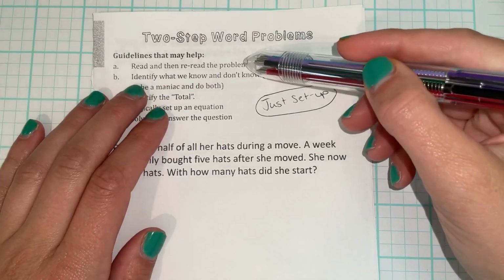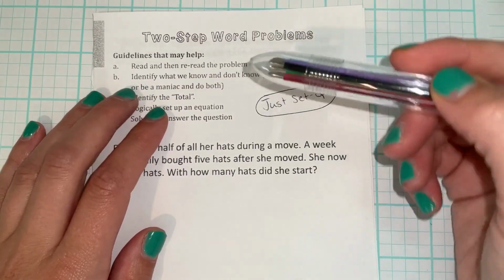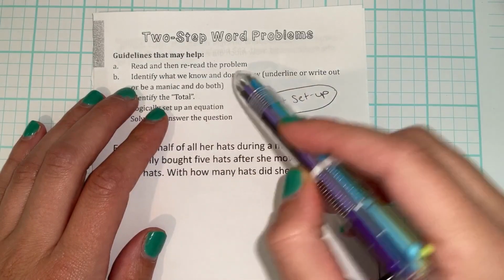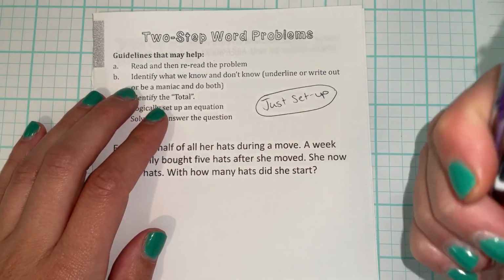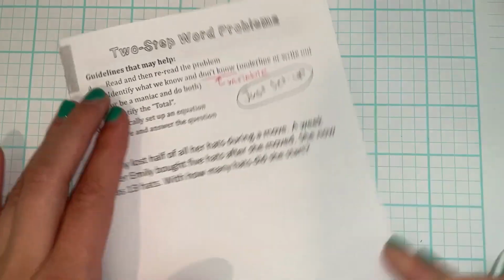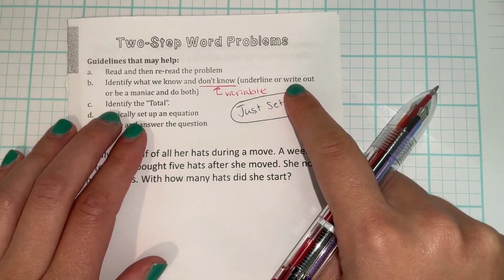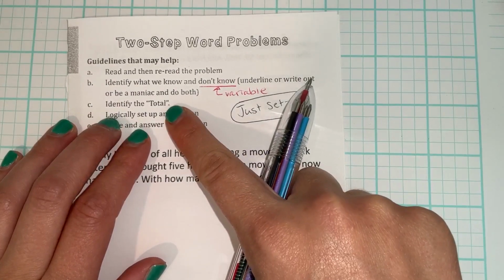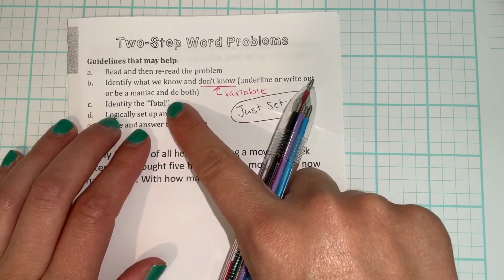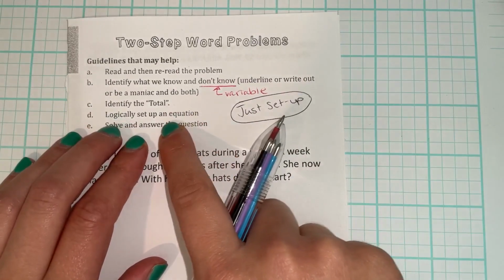You're going to read and then reread the problem. Got to read it twice. You're going to identify what you know and what you don't know. And what you don't know is your variable, okay? Underline it, write it out, whatever. Identify the total. This can be difficult sometimes, so just be careful.